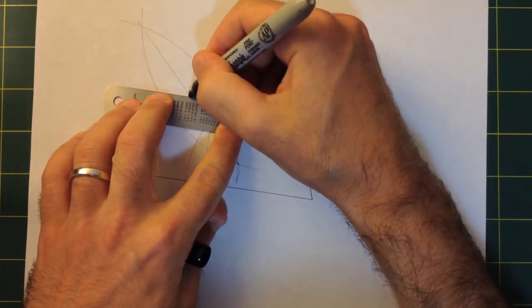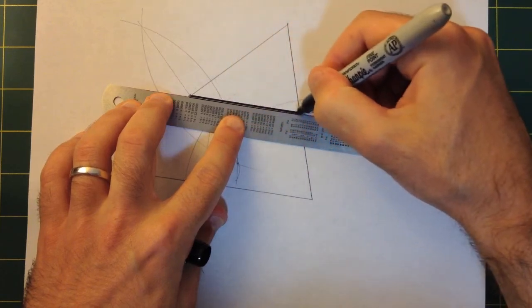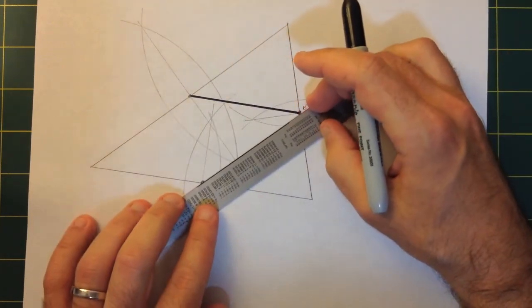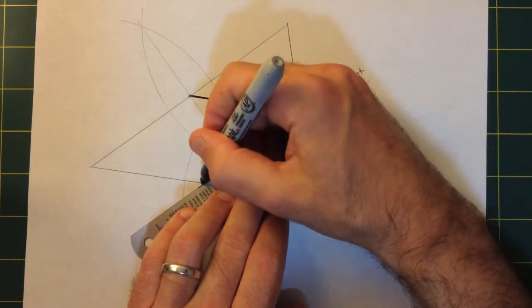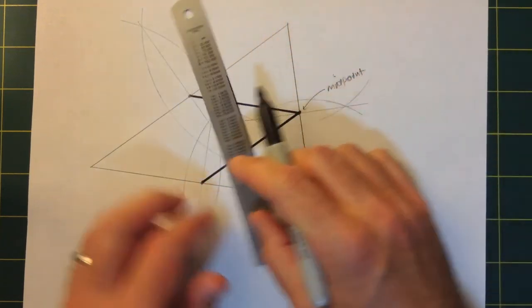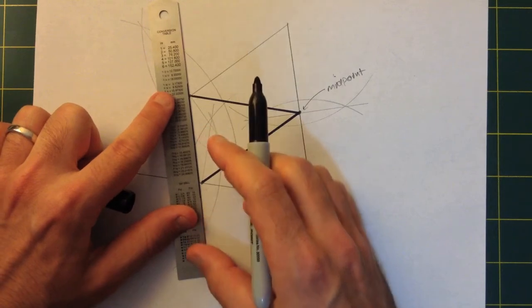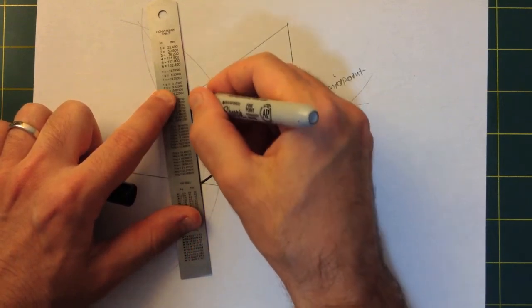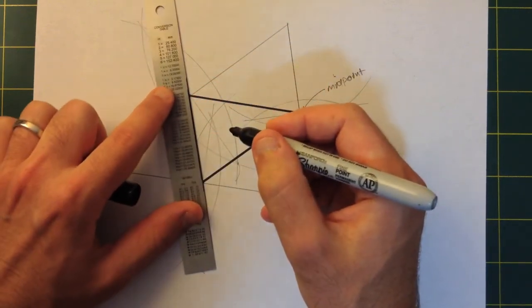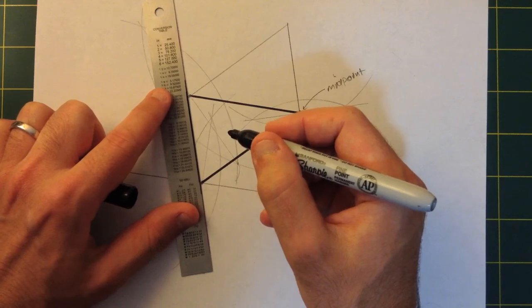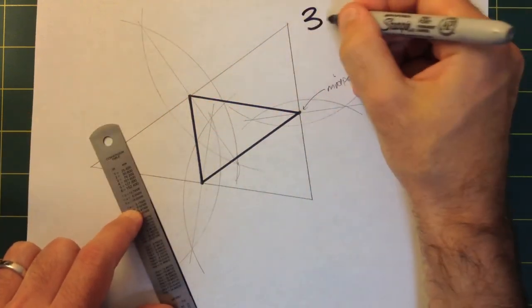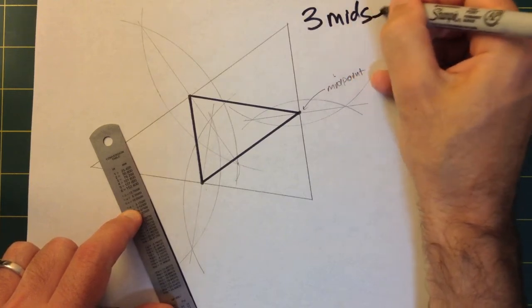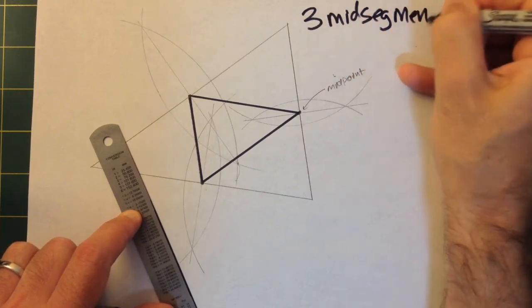And if I connect the midpoints to each other, I end up making 1, 2, 3 midsegments.